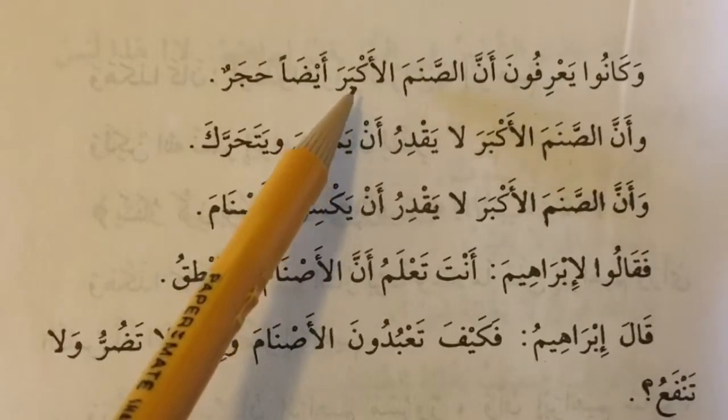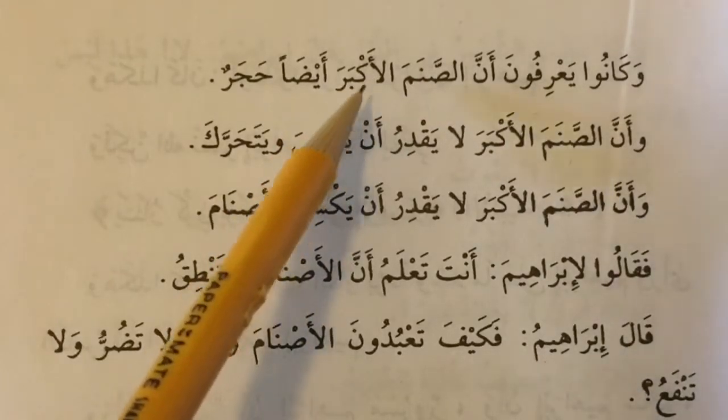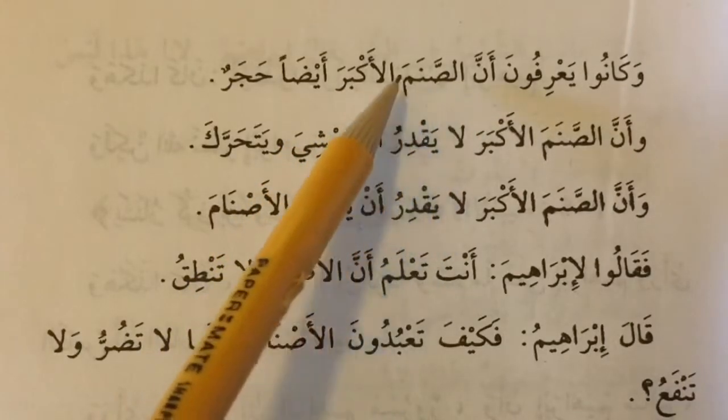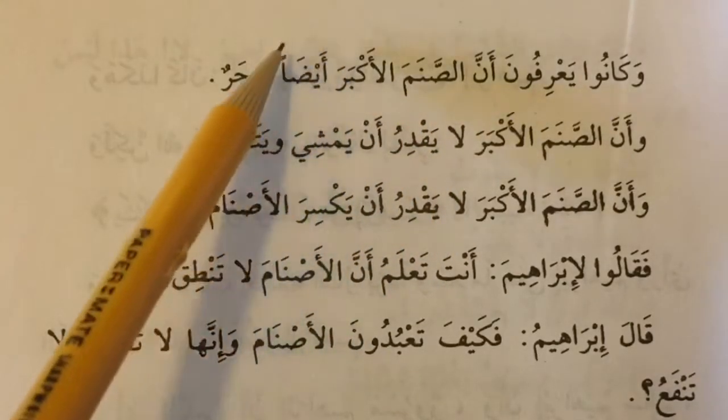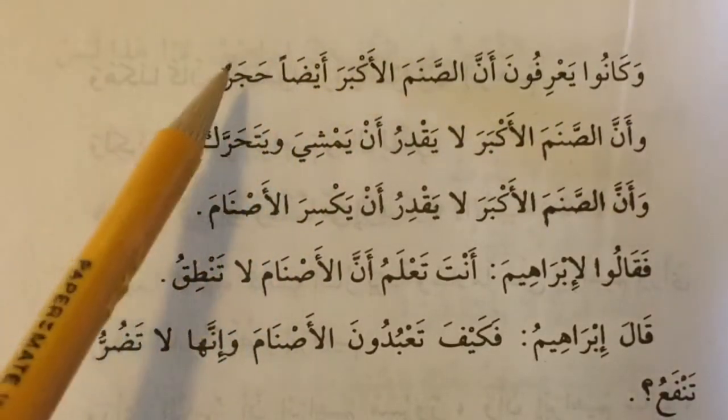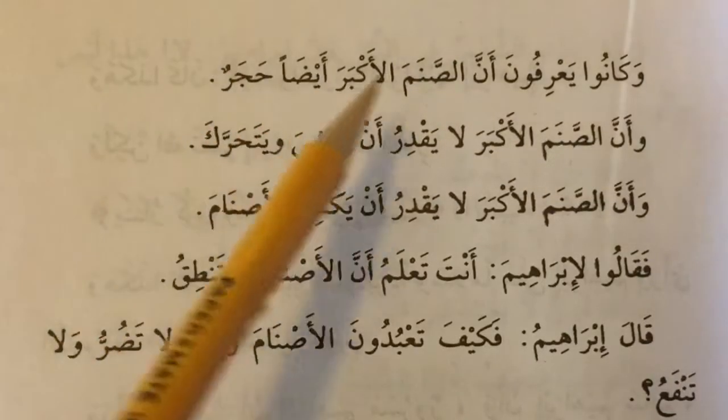And that's why we say in the prayer, Allahu Akbar, Allah is greater than all other things. أيضا, a very important word, meaning also, حجر, a stone. So حجر is one stone, حجارة is stones.